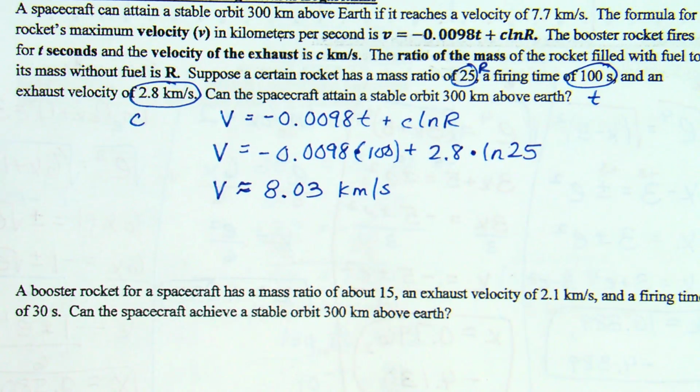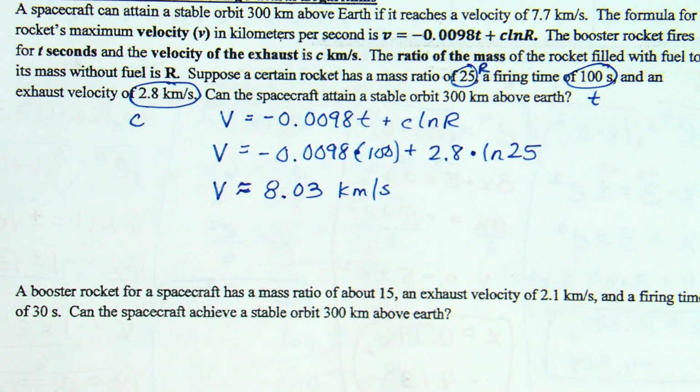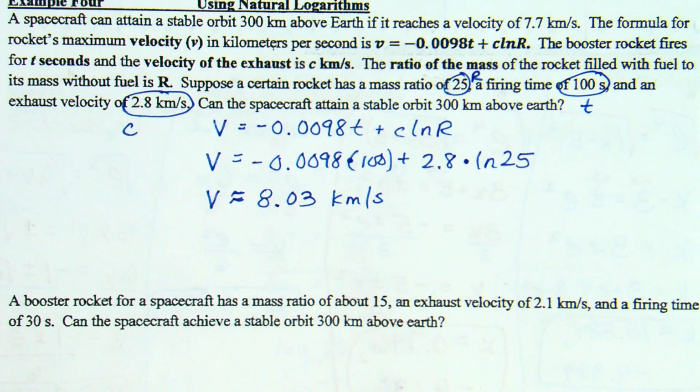Wait, 7.7, where are you getting that number from? Velocity. So go back and read the very first sentence of the problem. When you get to this point, you're thinking, what the heck? I don't know how to answer this. Go back and reread your problem and see if it makes more sense now. A spacecraft can attain a stable orbit 300 kilometers above Earth if it reaches a velocity of 7.7 kilometers per second. Our question is, can the spacecraft attain a stable orbit? Yes, because 8.03 is greater than 7.7.